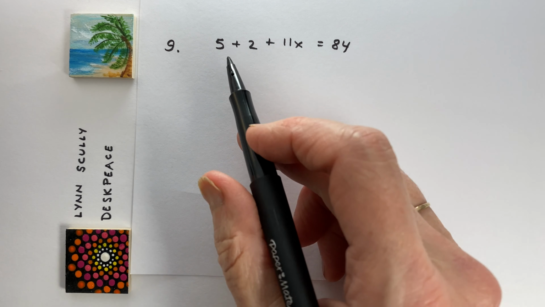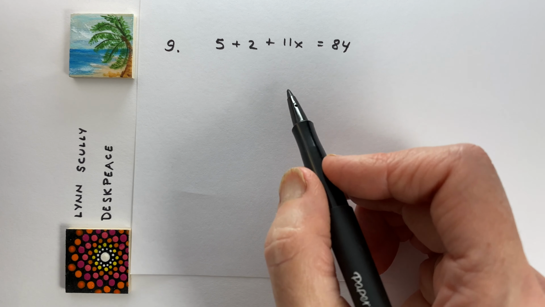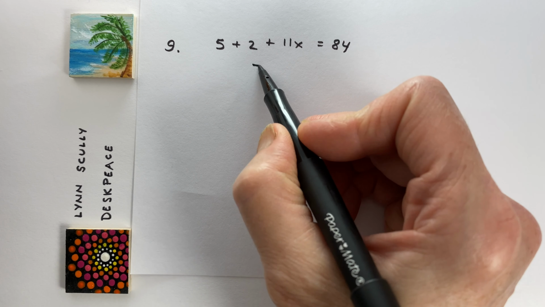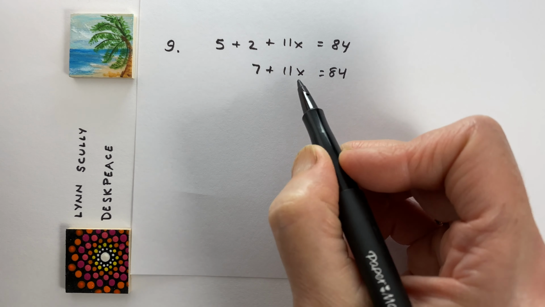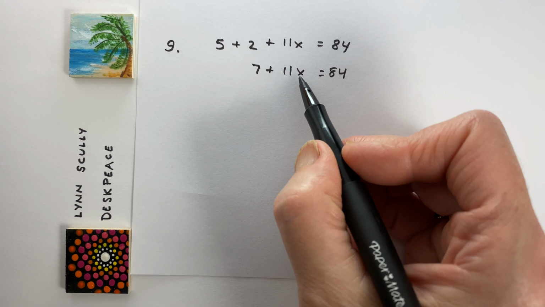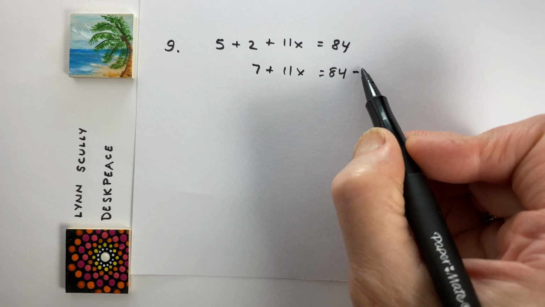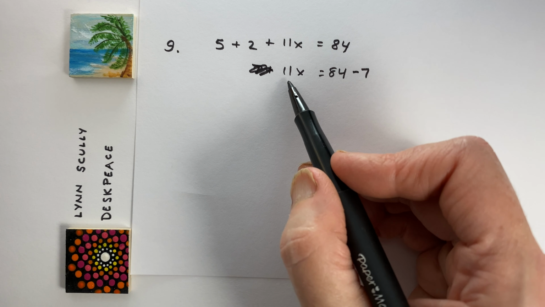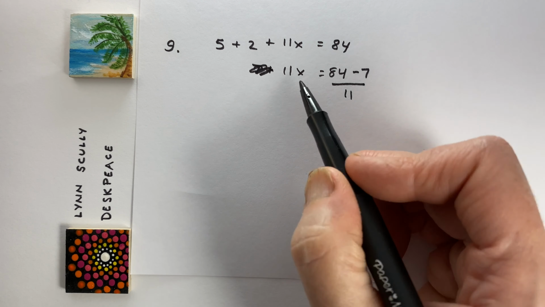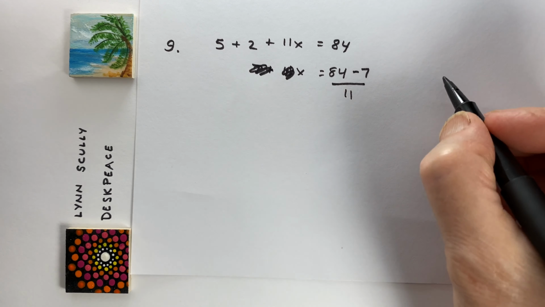Number 9, 5 plus 2 plus 11x equals 84. 5 plus 2 is 7, plus 11x equals 84. Keep your eye on the prize. I want to get the x alone. 7's attached by addition. It moves by subtraction to the other side of the equal sign. 11's attached by multiplication. It moves by division to the other side of the equal sign.